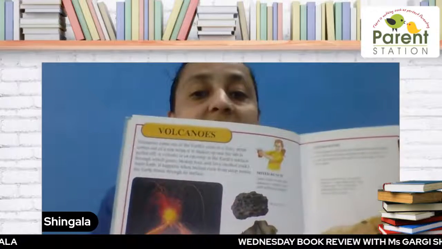So these are a few things which we can discuss with the child even before it is included in their syllabus. So with this, I come to the end of the different kinds of books at different ages.